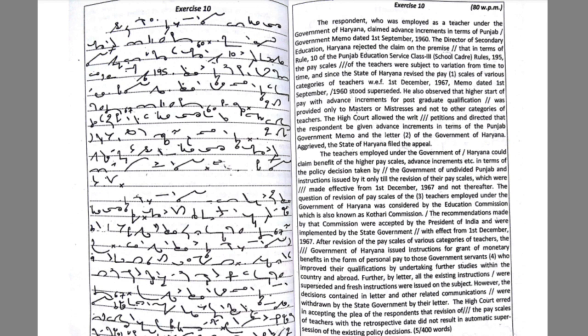The teachers employed under the government of Haryana could claim the benefit of the higher pay scales, advance increments, etc. in terms of the policy decision taken by the government of undivided Punjab and instructions issued by it only till the revision of their basic scales, which were made effective from 1st December 1967 and not thereafter.